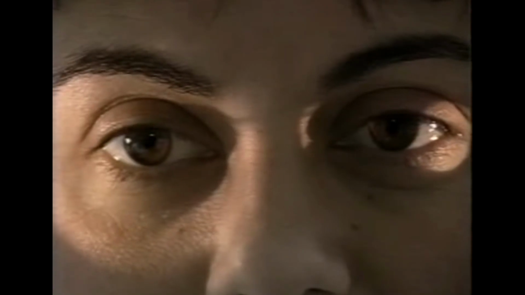Next is the pupillary examination. While your patient fixates on a distant target, look at the size and shape of each pupil. Shine your light into one of the eyes. This should cause constriction of the pupils in both eyes.